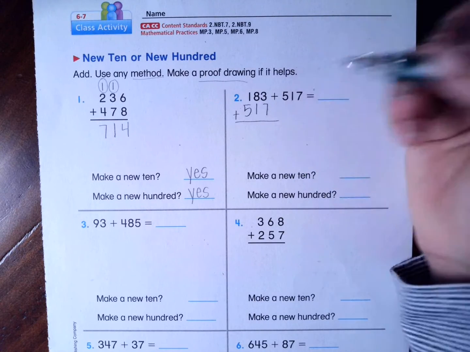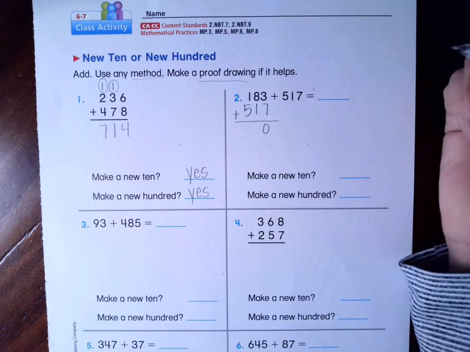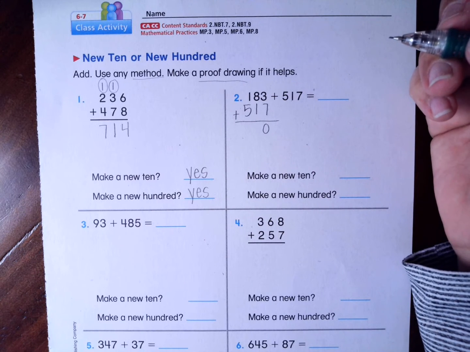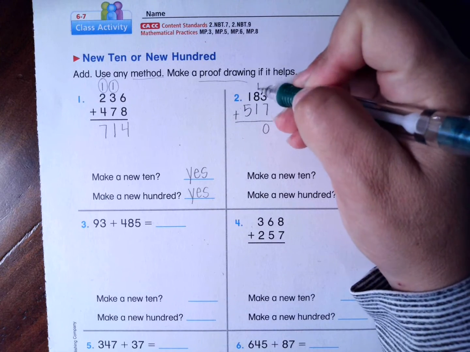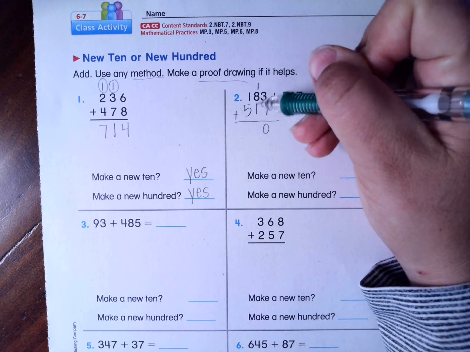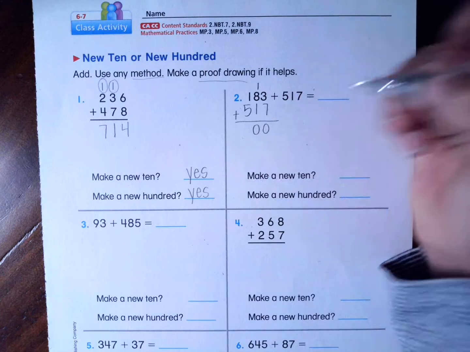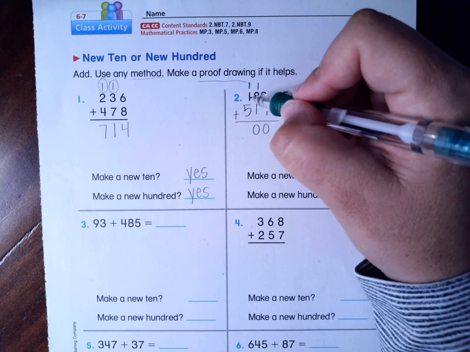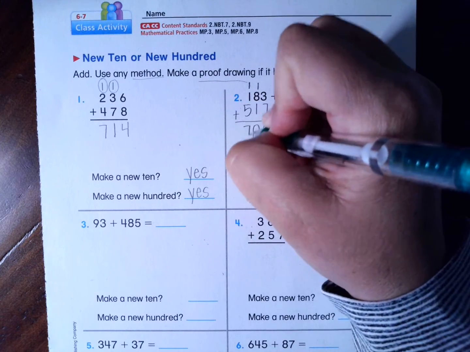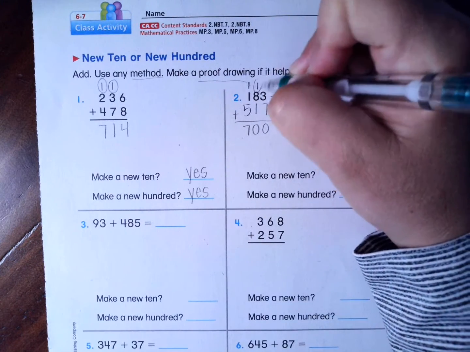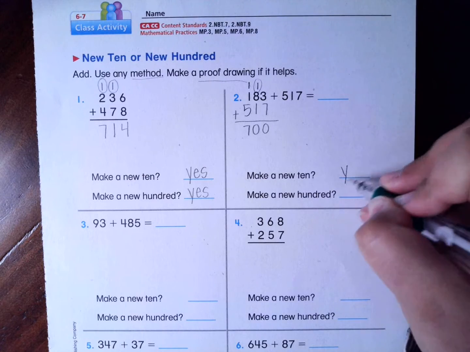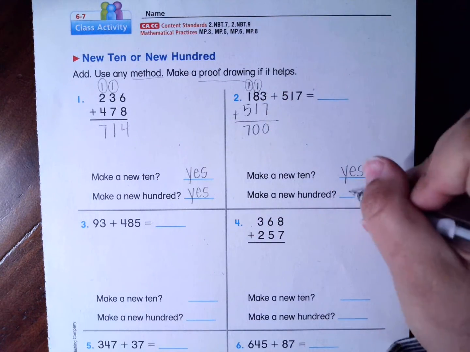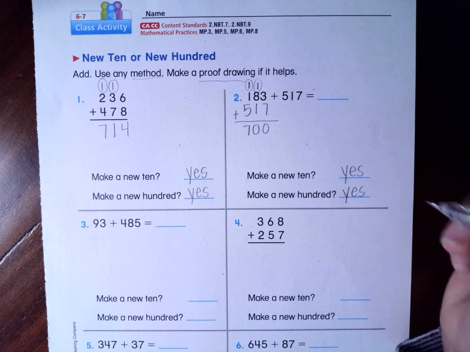So 3 plus 7, I get an answer of 10. And remember, you should always be adding this on your own as I'm adding it as well. I have a new group right there. 1 plus 8 plus 1 is another 10. A new group right there. And then I have 1 plus 1 is 2, plus 5 more is 7. So did I make a new 10? Yes. And did I make a new 100? Yes.